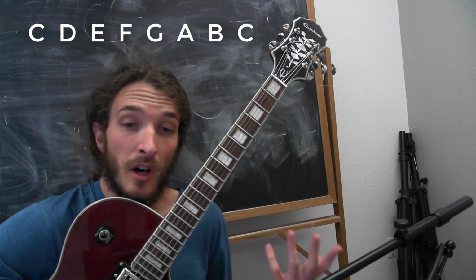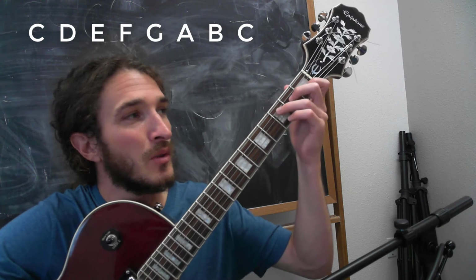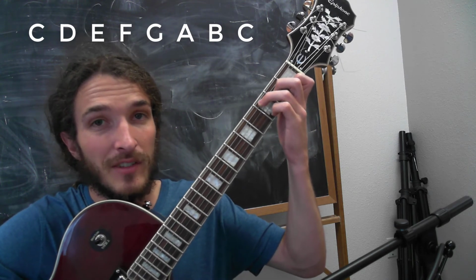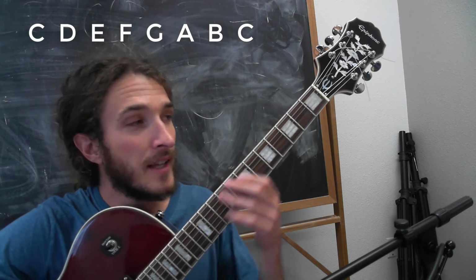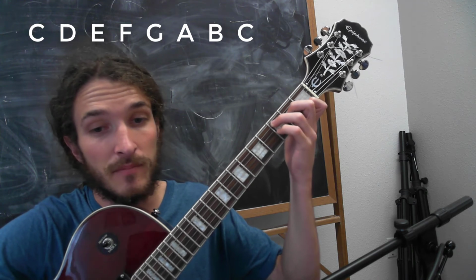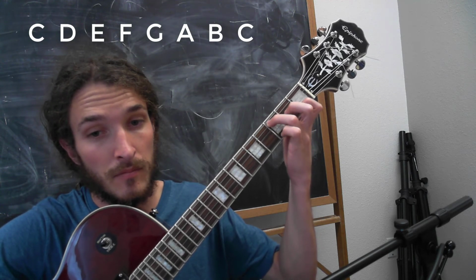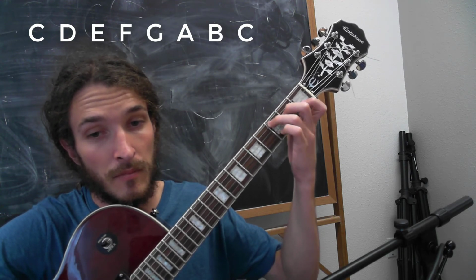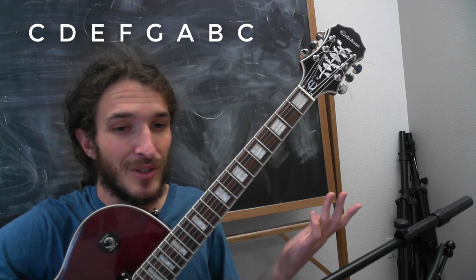So you can do this with other scales, other chords, of course. Just find what they have in common and use that scale to hook up the notes inside of these chords. This is also a great way to find notes to decorate inside of your chords while you're strumming. Just notes of the scale.